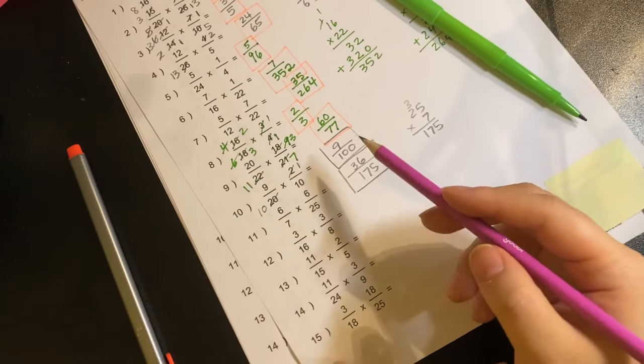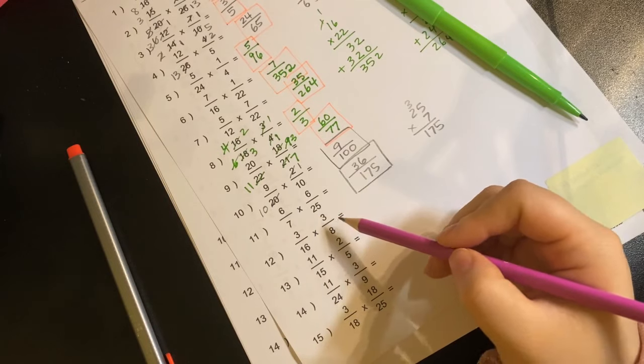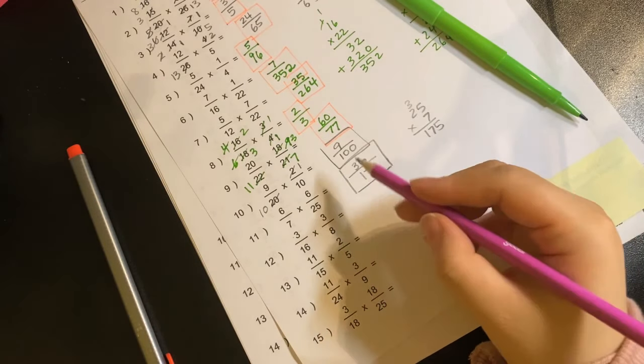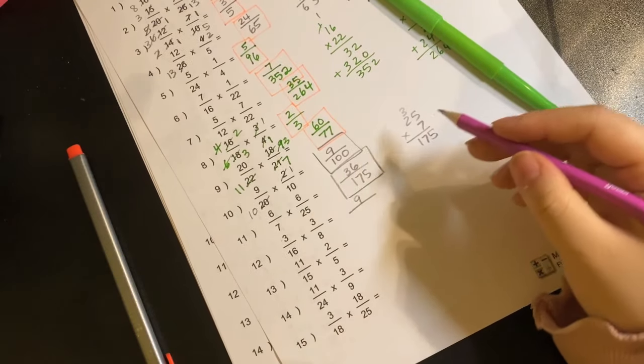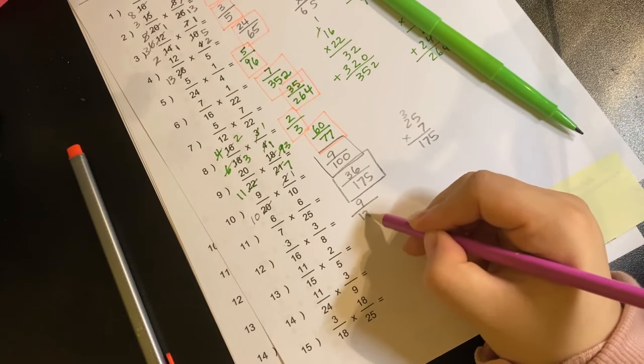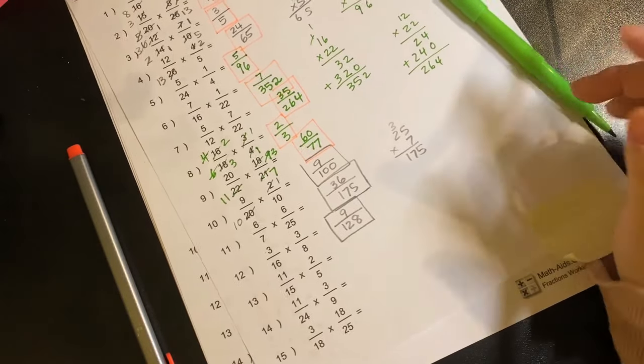Number 12, already. So 3 over 16, nothing. 3 and 8 is nothing. 3 and 16, 3 and 8, nope. Just multiply right across. 9 over 128. That's just a little mental math for us.